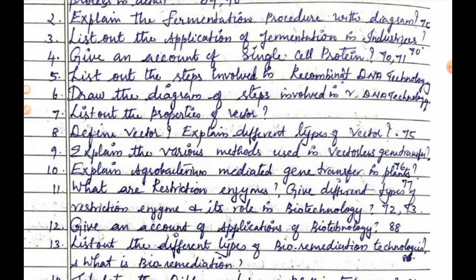The next question is the 11th question. What are restriction enzymes? Give different types of restriction enzyme and its role in biotechnology. Page number 72. What are restriction enzymes? Page number 72, under the heading 4.4.1 Restriction Enzyme.